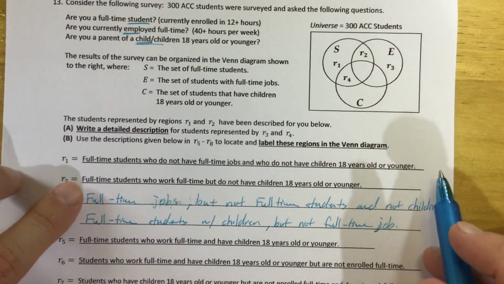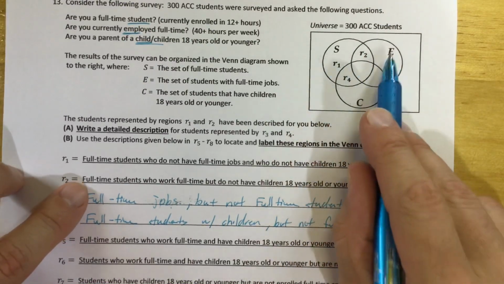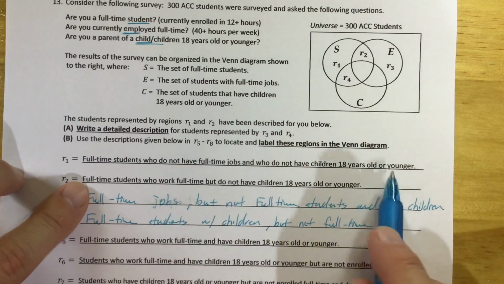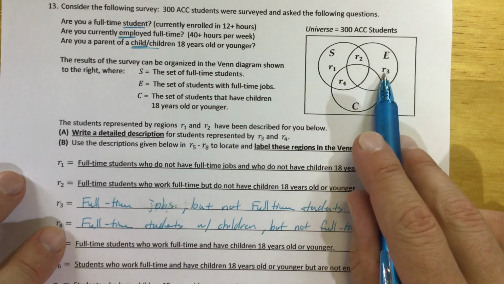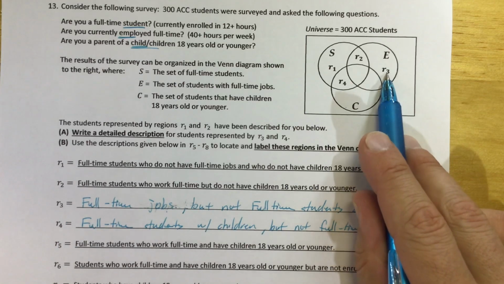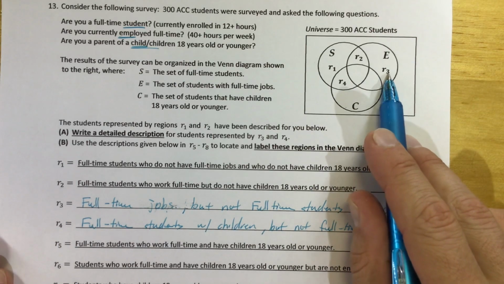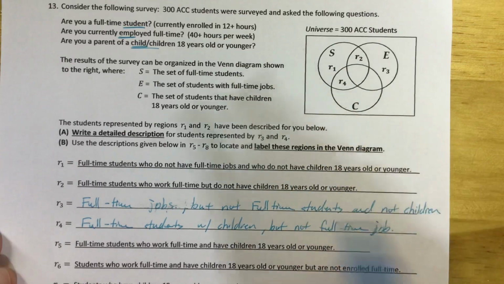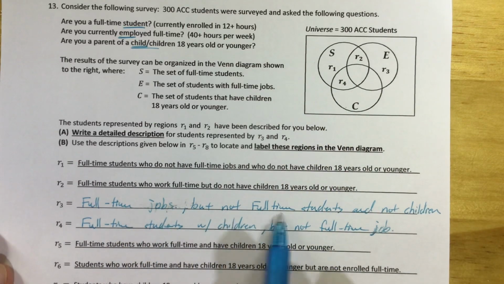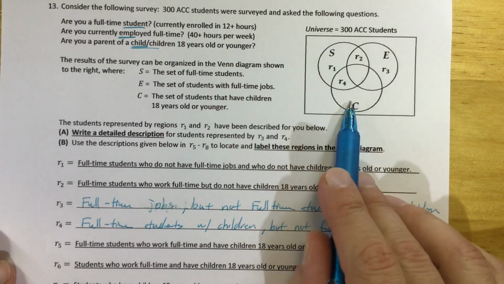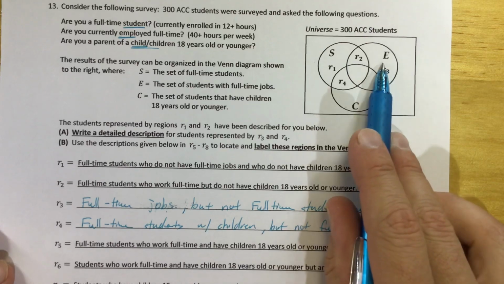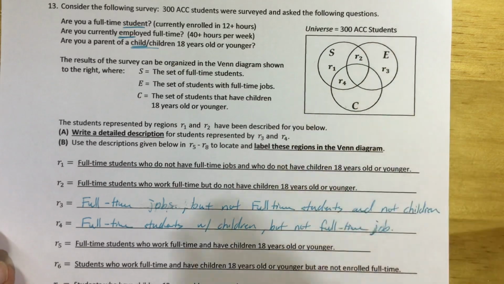All right, region 1, students, but not full-time, not children, is what it should say there. All right, region 3, the one we need to do, this is going to be fully employed, works full-time, but not a student and not children. Full-time job, but not full-time student and not children. Region 4 is going to be full-time student with children, but not inside of that circle, so not employed full-time. Full-time students with children, but not full-time job.